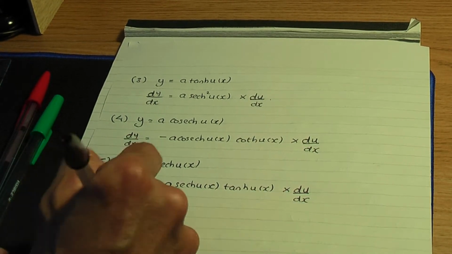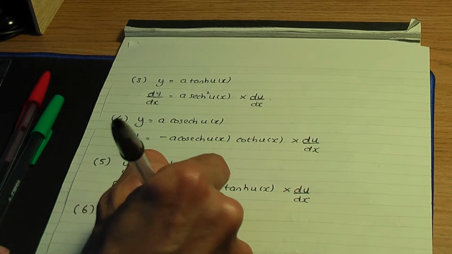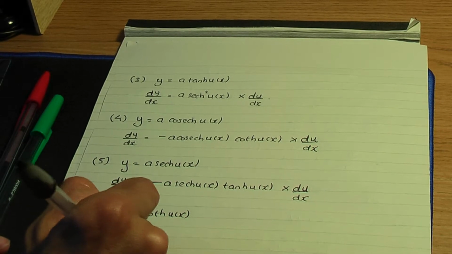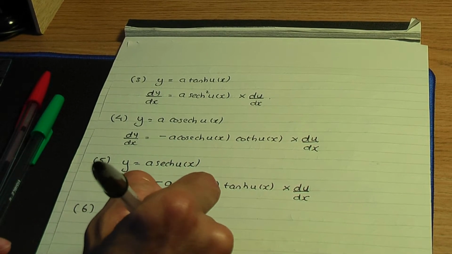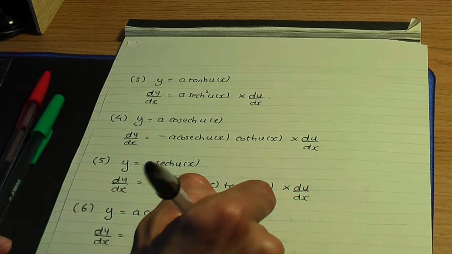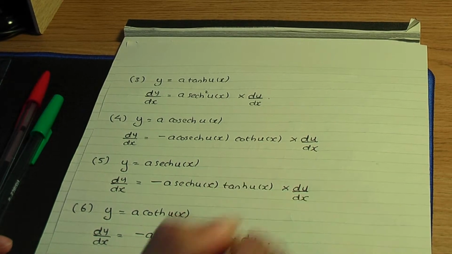And finally, number 6: if y equals a hyperbolic cot u(x), then dy over dx is equal to minus a hyperbolic cosec squared u(x) times du over dx.